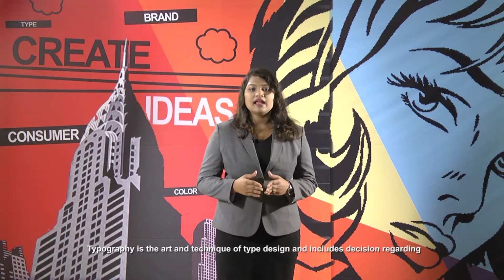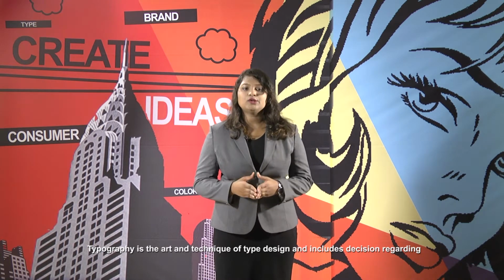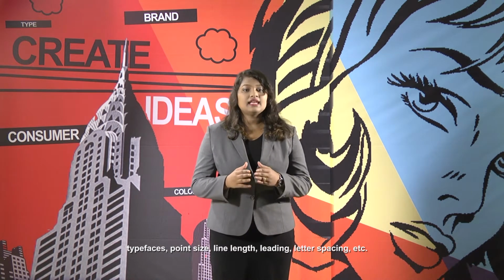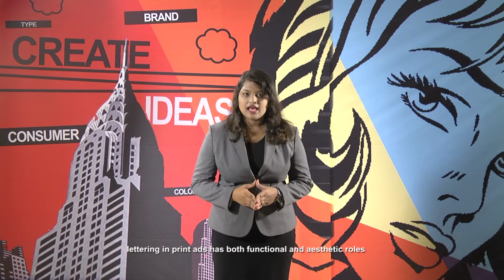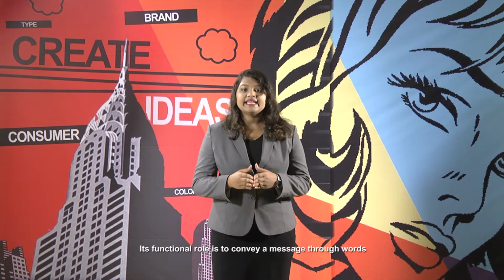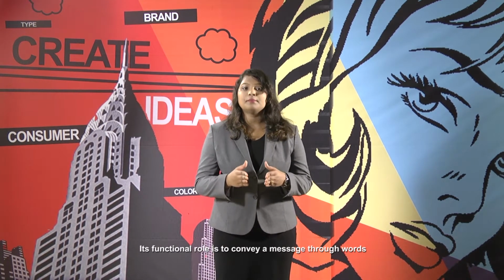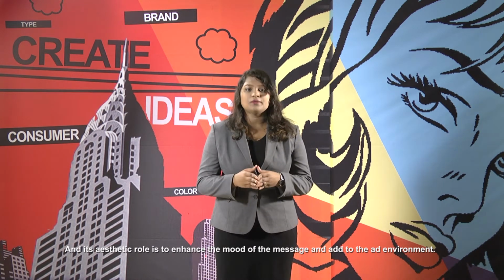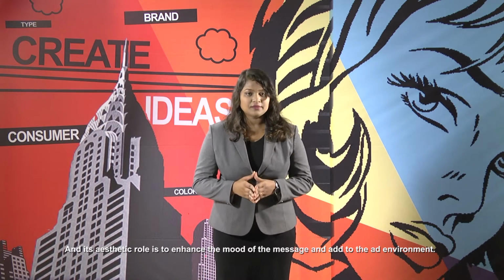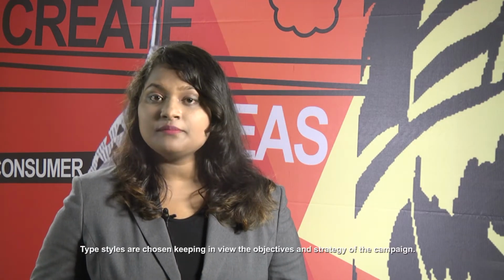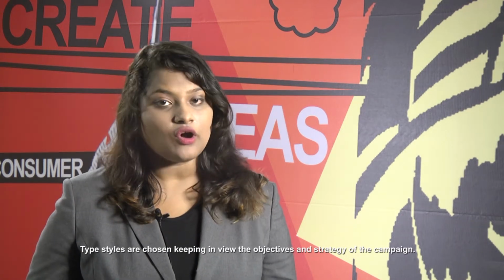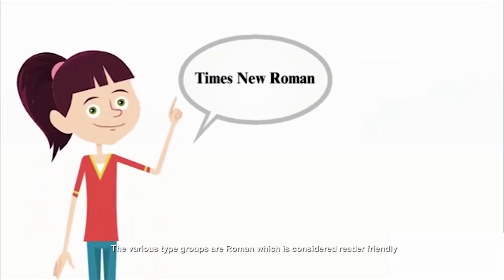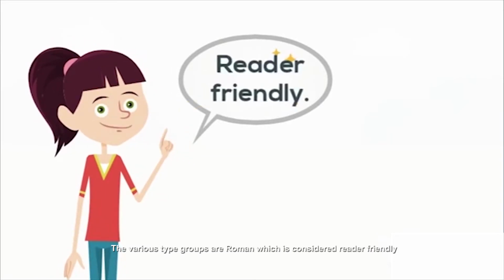Typography is the art and technique of type design and includes decisions regarding typefaces, point size, line length, leading, letter spacing, etc. Lettering in print ads has both functional and aesthetic roles. Its functional role is to convey a message through words, and its aesthetic role is to enhance the mood of the message and add to the ad environment. The type styles are chosen keeping in mind the objectives and strategies of the campaign. The various type groups are Roman, which is considered reader-friendly.